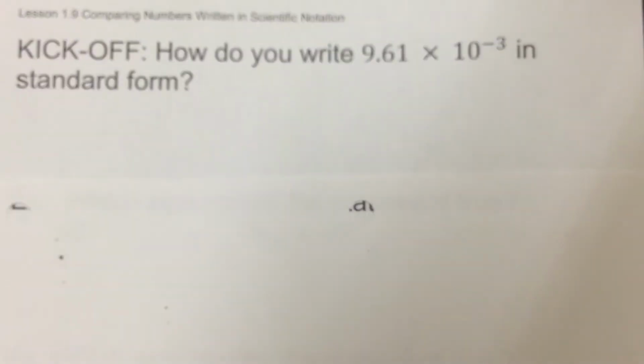All right, so we're doing lesson 1-9, comparing numbers written in scientific notation. So building off of last lesson where we were writing them in scientific notation, here we're going to start comparing them. So which one's bigger, or are they the same?